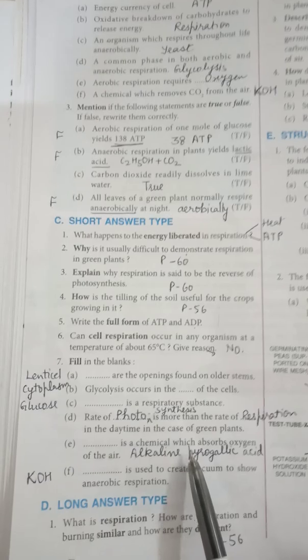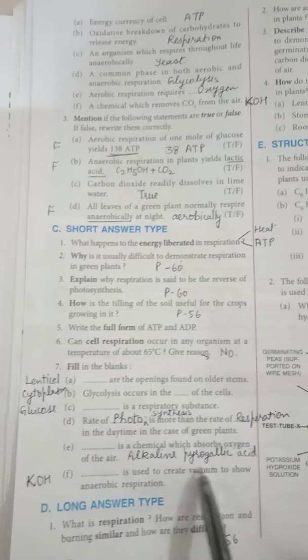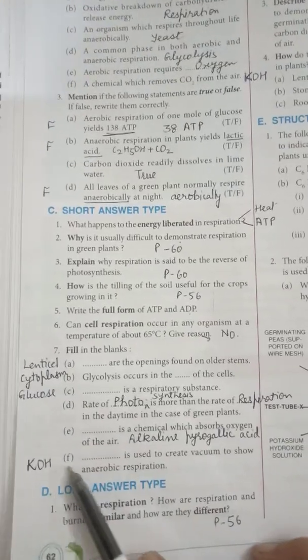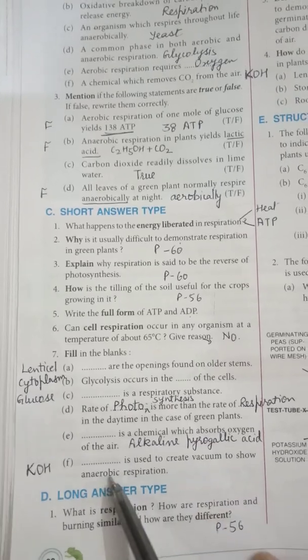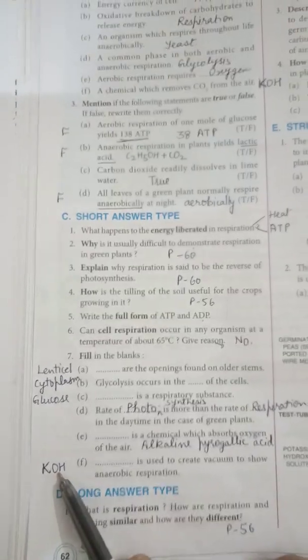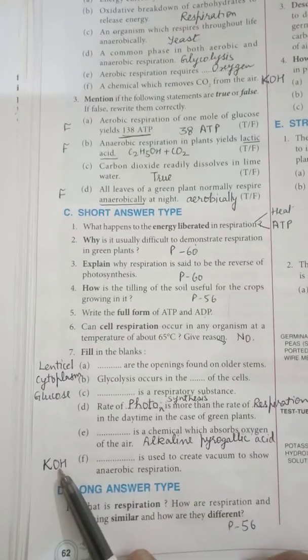Then, dash is a chemical which absorbs oxygen of the air, that is alkaline pyrogallic acid. And KOH is used to create vacuum to show anaerobic respiration. KOH sticks are inserted inside the mercury.